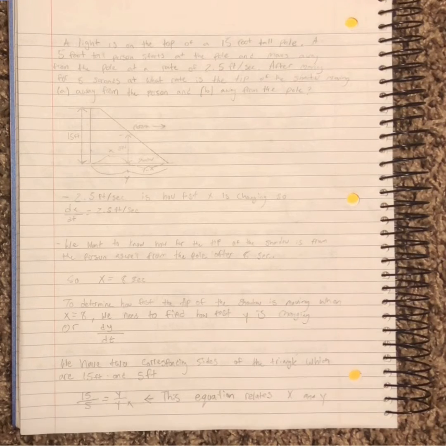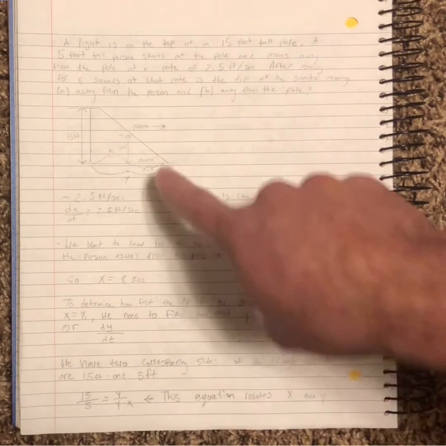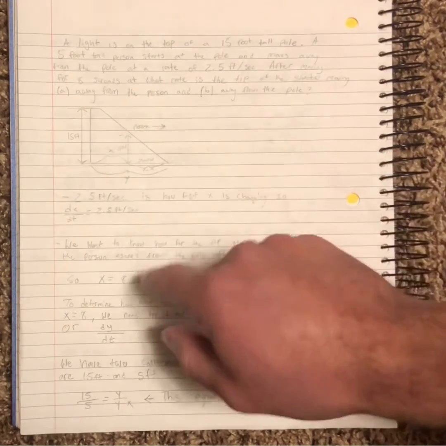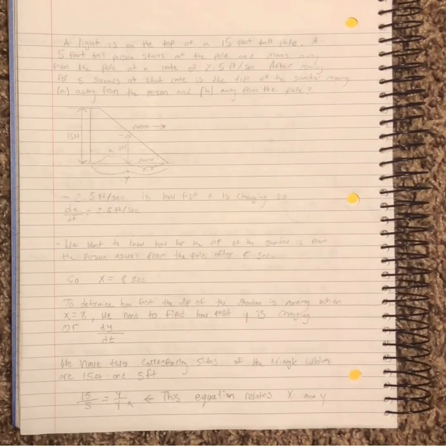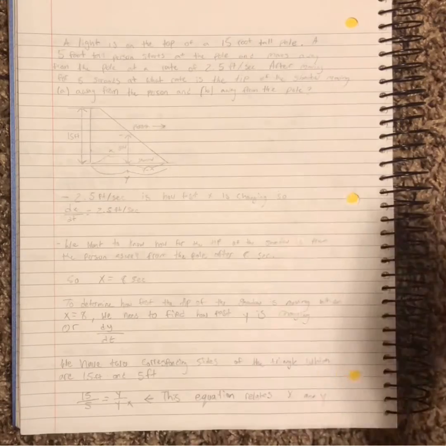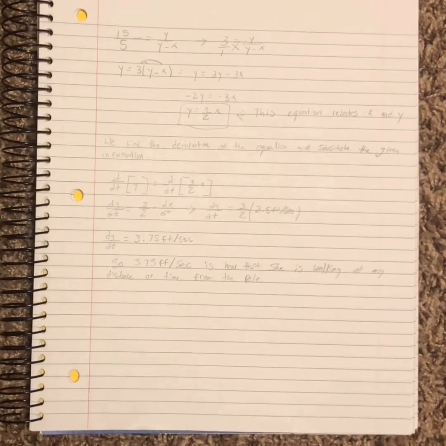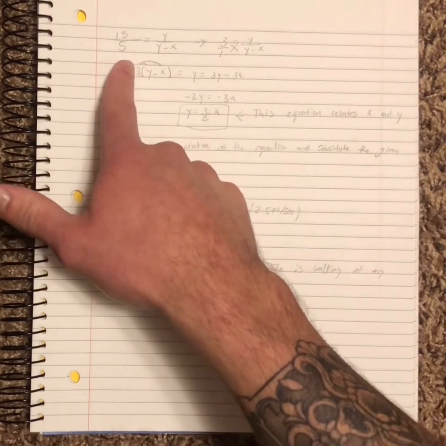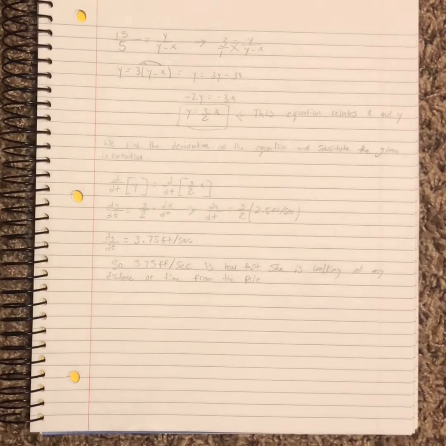And the other corresponding sides are Y and Y minus X. So the equation relating X and Y is 15 over 5 equals Y over Y minus X. So to find the equation that relates X and Y, we want to find the value of Y. Here again, it's 15 over 5 equals Y over Y minus X.